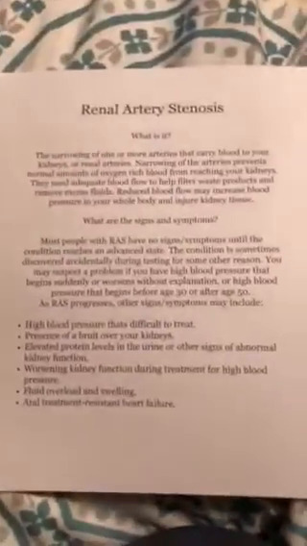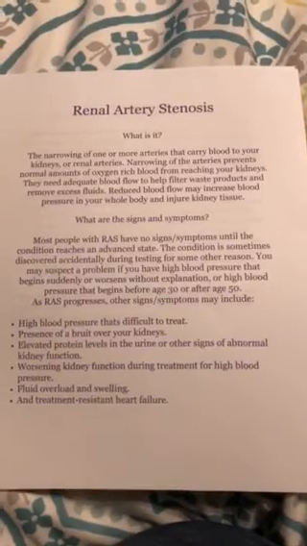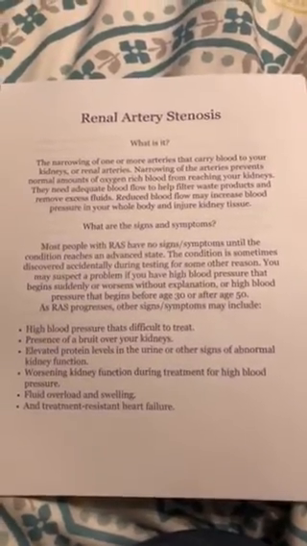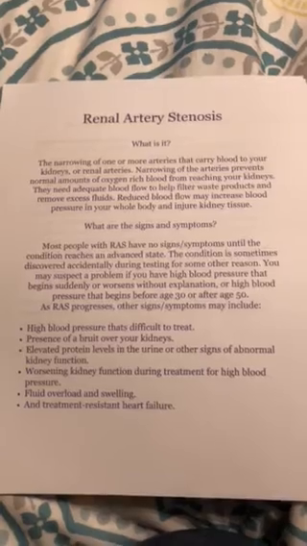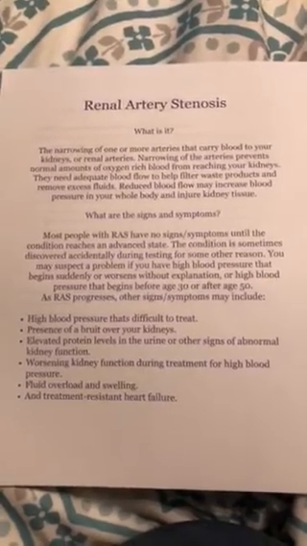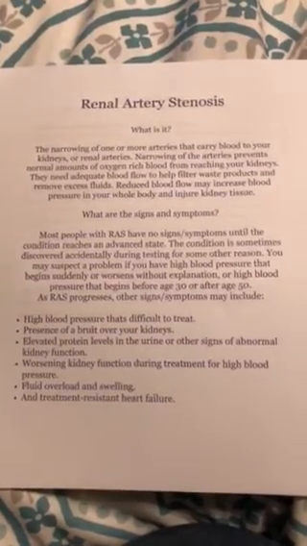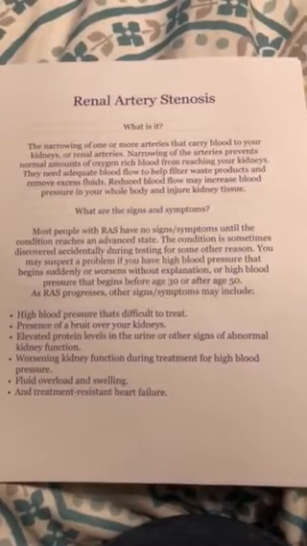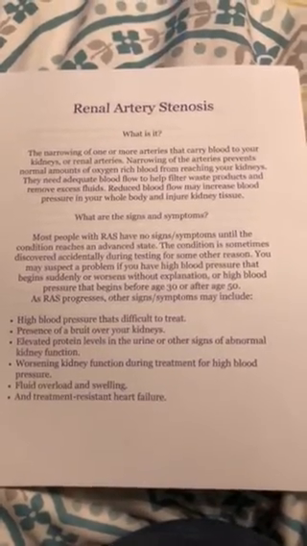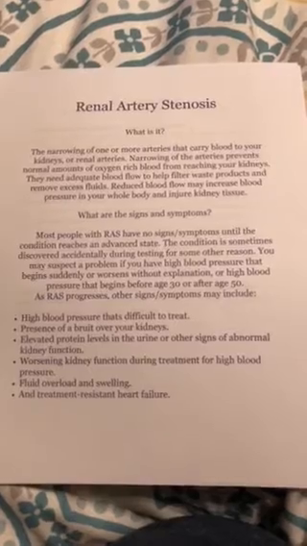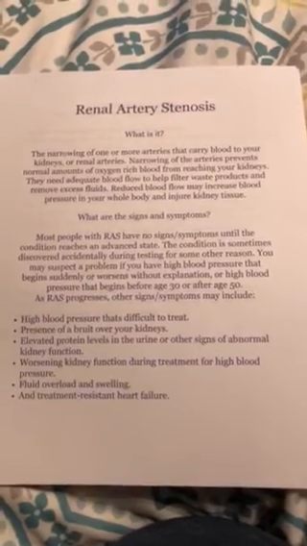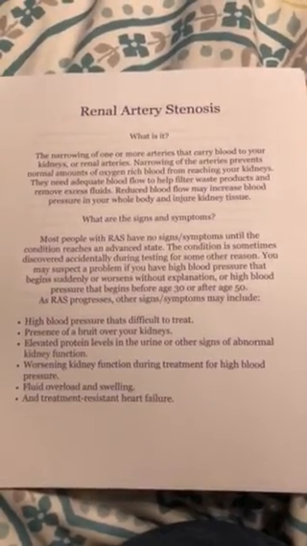So the signs and symptoms include: most people with RAS have no signs and symptoms until the condition reaches an advanced state. The condition is sometimes discovered accidentally during testing for some other reason. You may suspect a problem if you have high blood pressure, and if it begins suddenly or worsens without explanation, or if you have high blood pressure that begins before age 30 or after age 50.